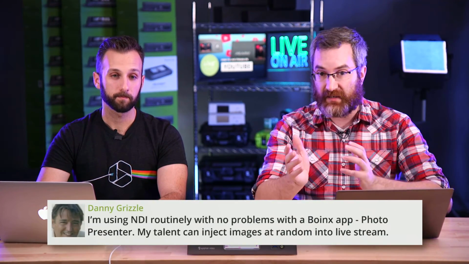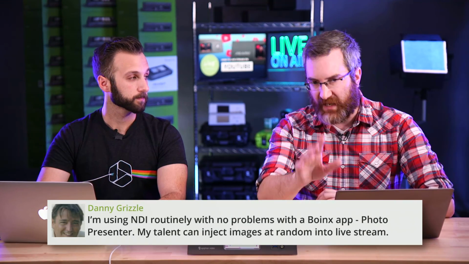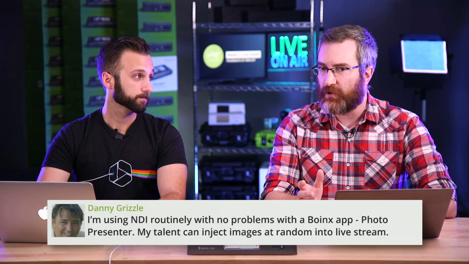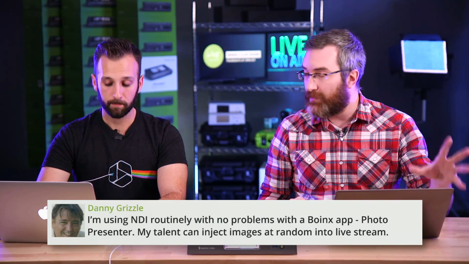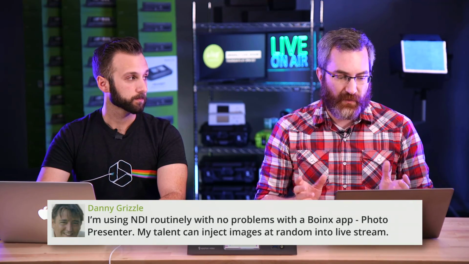Danny was saying you use NDI routinely with no problems with the Boinks app. That one's a bit different with their photo presenter. It's a little different with images as opposed to live video, so that could definitely play out a little differently. The big advantage of NDI, I think we've covered on some other shows, is that it's not strictly one thing or another. NDI can be your titling, NDI can be images, NDI can be video. From that perspective, it's a protocol that's very cool and has great potential. We'll see if it improves in the future so that you could use maybe a room filled with mobile devices all streaming NDI to a centralized encoder, with no cables. That would be cool.